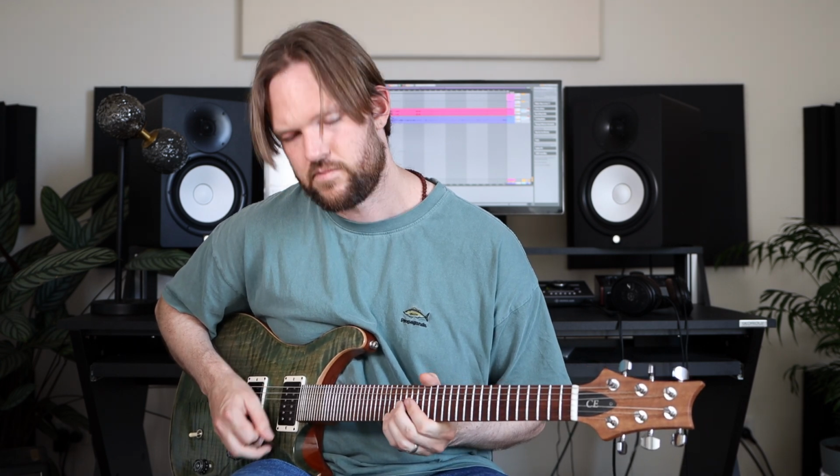So if I stack perfect fifths in 26 EDO like this, that's going to give me my major third, which basically forms the flat tone scale. That has a very different quality to the standard major scale that we're used to hearing in 12 EDO.